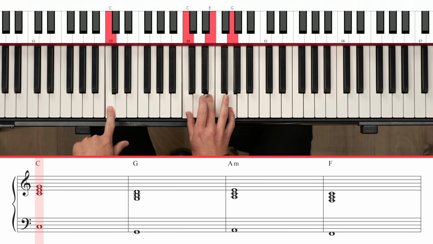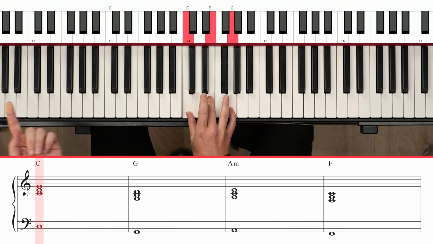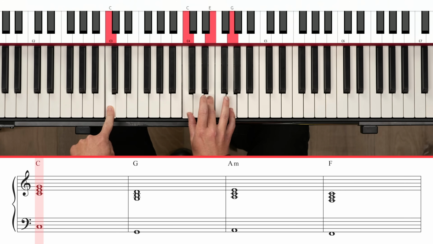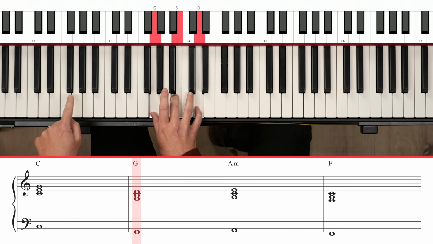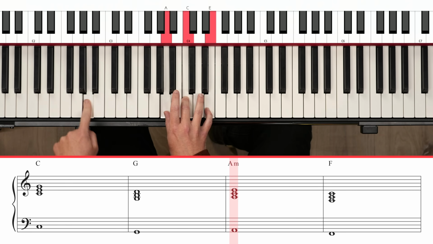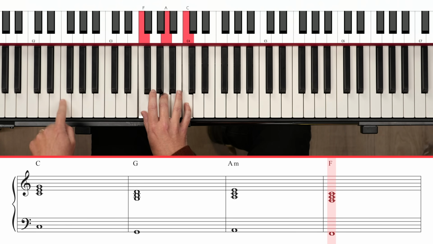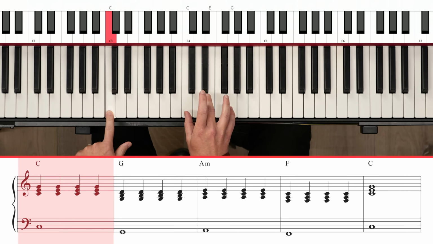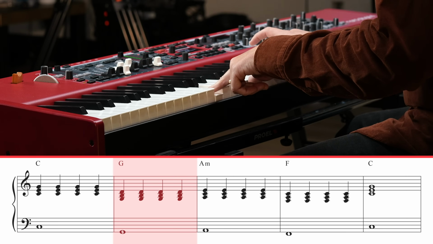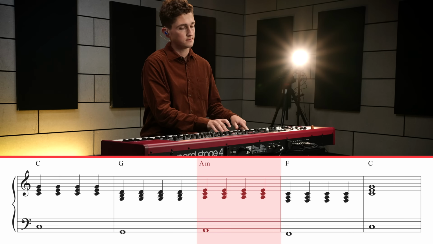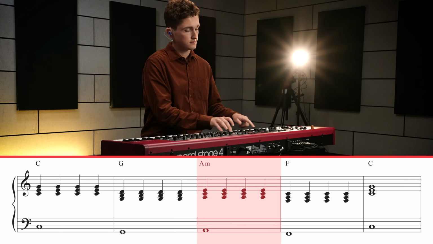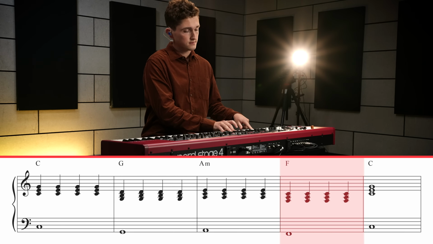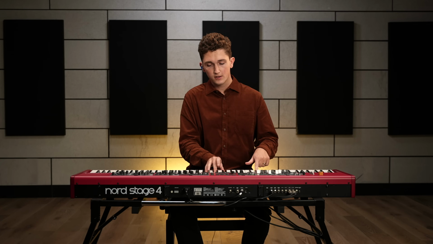The left hand is going to keep it simple as well. We're just going to underpin the chords by playing that root note in the left hand. So when we play a C chord in the right hand, we're going to play the note C in our left hand, and they'll always match. So when we play the G chord, we have the note G, A minor, we have the note A, F, F, always matching. Just keeping it simple, but effective. So that is our level 1 of the 1-5-6-4.